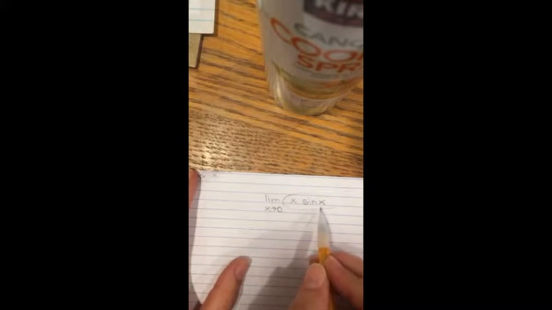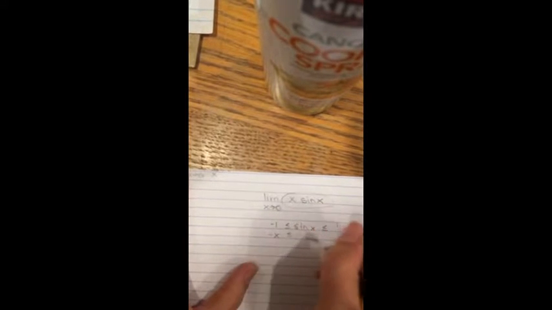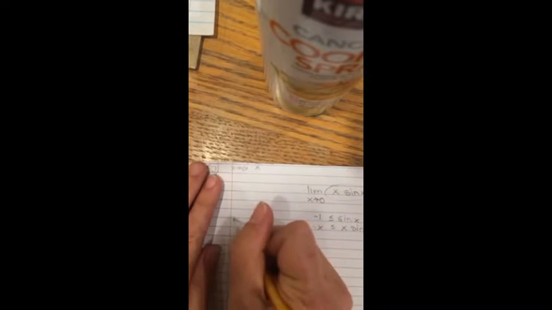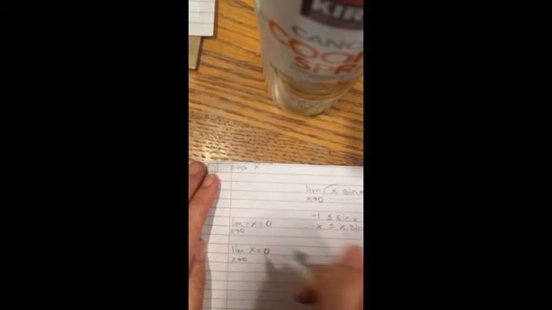Again, I look at my expression and ask myself, is there a part of this expression that I know is sandwiched between two other functions? Yes, I know that sine of x is sandwiched between 1 and negative 1. Now I'm not interested in just sine of x, I want x times sine of x. So I'm going to multiply every piece of my inequality by x, which I'm allowed to do by the multiplication property of equality. This will only work if I know the limit as x approaches 0 of negative x and the limit as x approaches 0 of x. These are both common functions for me. They're linear, and we know that negative x would be 0 at 0 and x would be 0 at 0.